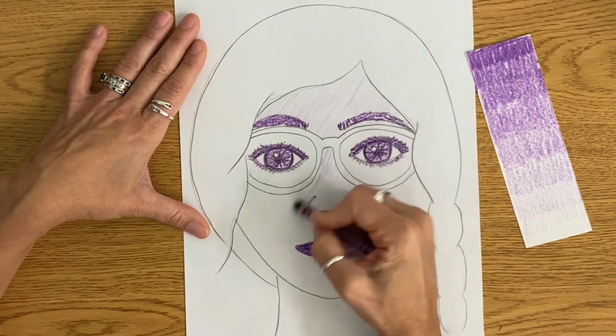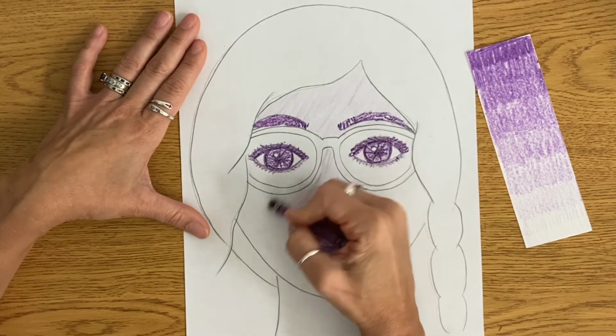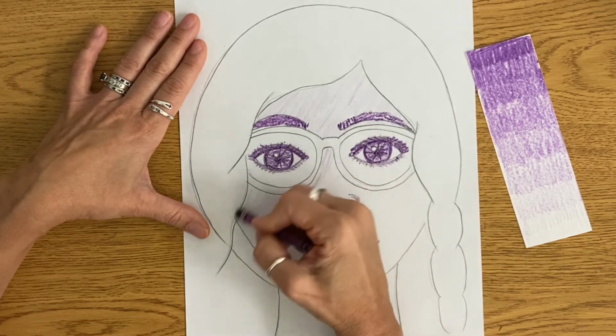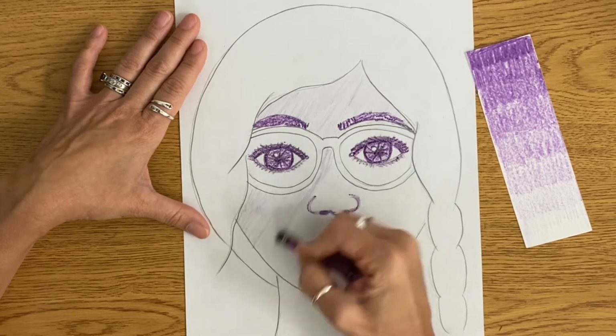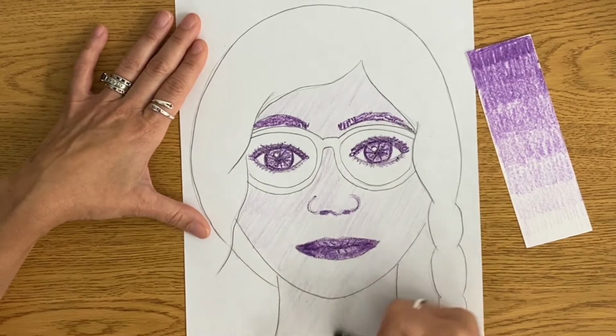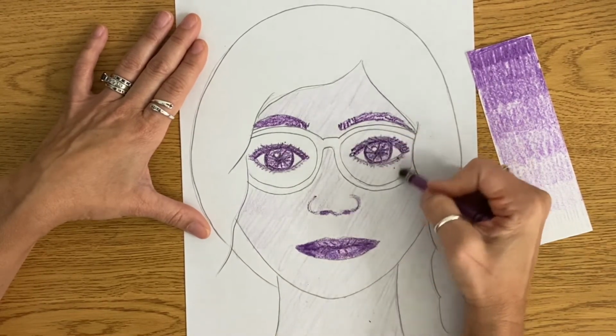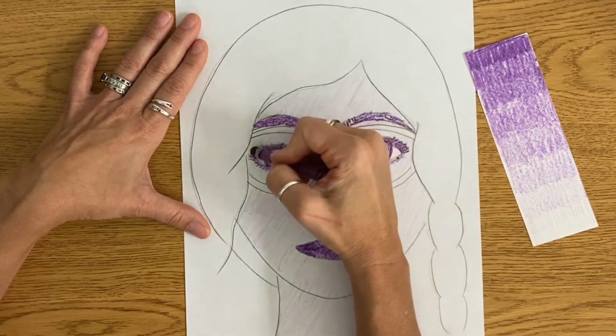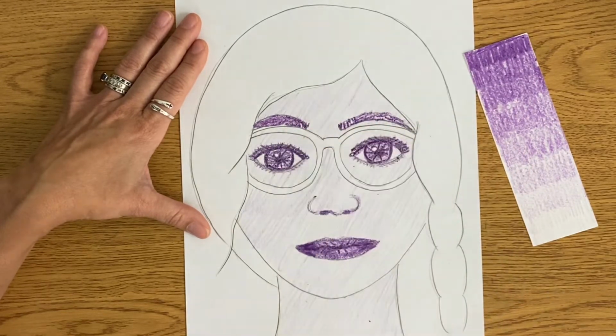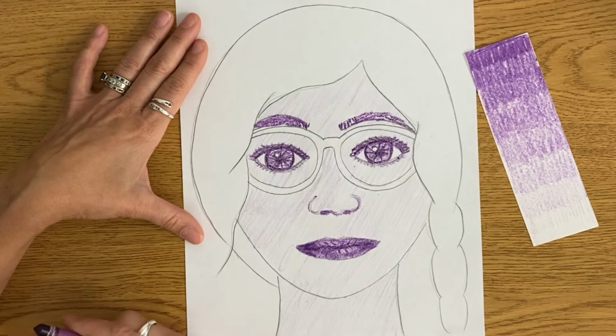over here as well. This is the lightest value that I can get. My lines are kind of all going in one direction.